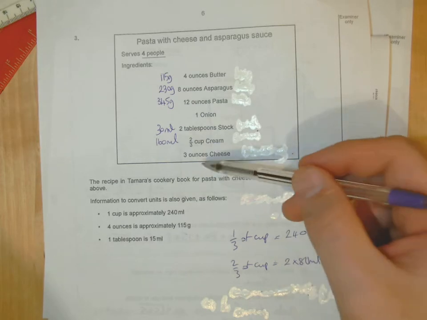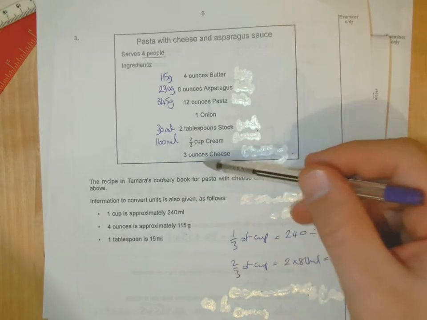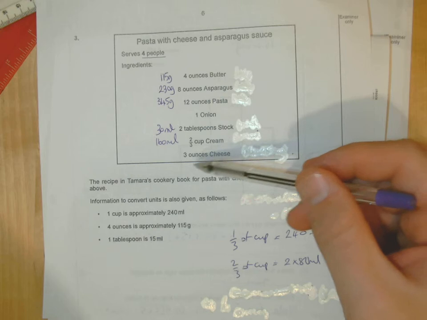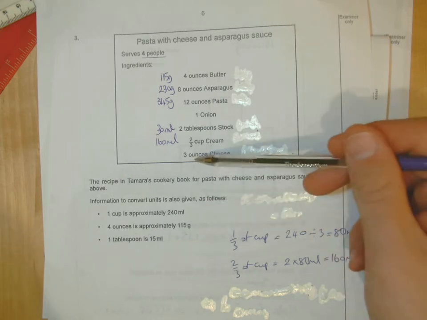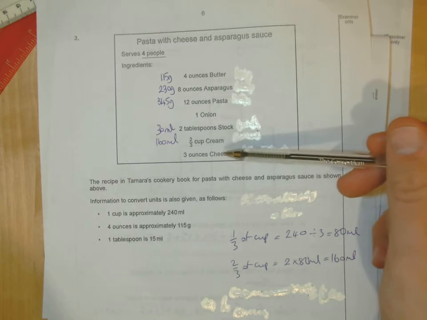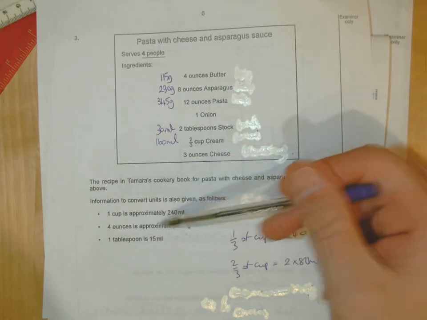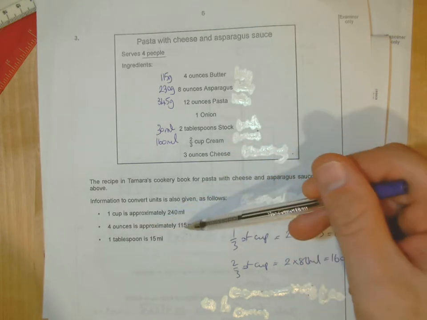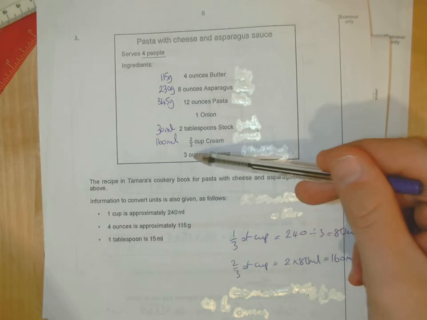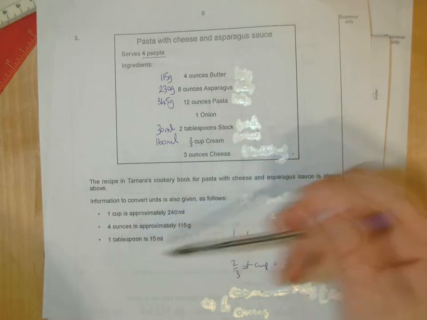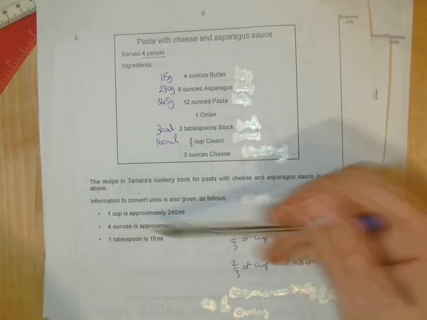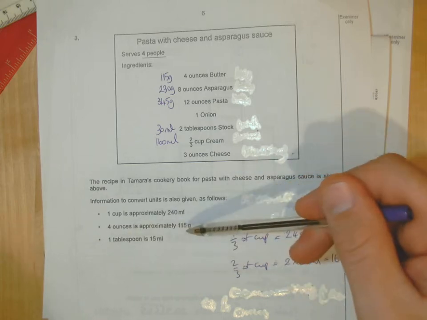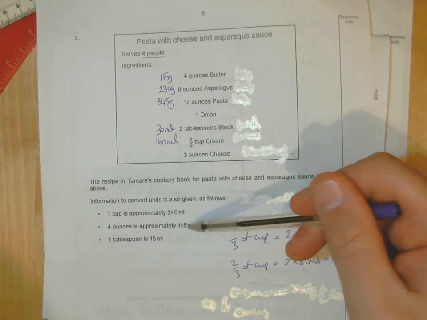And the last bit then, which kind of gets complicated, depends how you go about it, but there is a much quicker way of doing it, which I realised the second time of going around it. 3 ounces of cheese. Well, they tell you what 4 ounces is. You need to work out what 3 ounces is. I suppose what you could do is, if you know 4 ounces, you could work out what 1 ounce is, so divide by 4 and then times by 3.